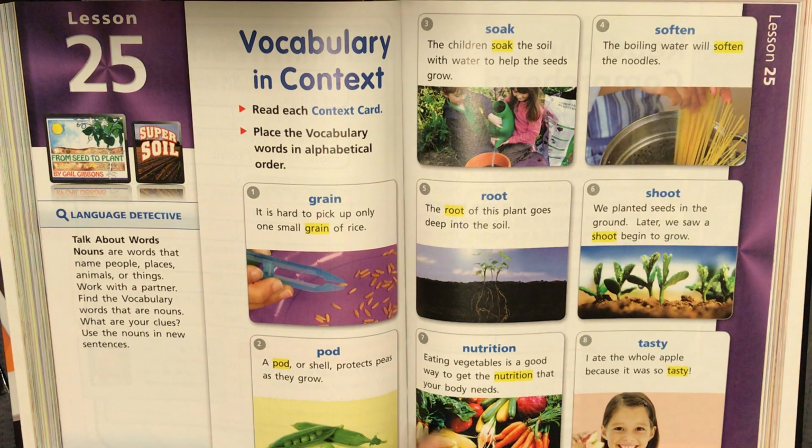The next word is nutrition. So nutrition is part of the food that's going to be good for your health. So like taking vitamins or eating vegetables and fruits, nutrition is something that's good for your health. And the last word is tasty, and tasty means that something has good flavor.